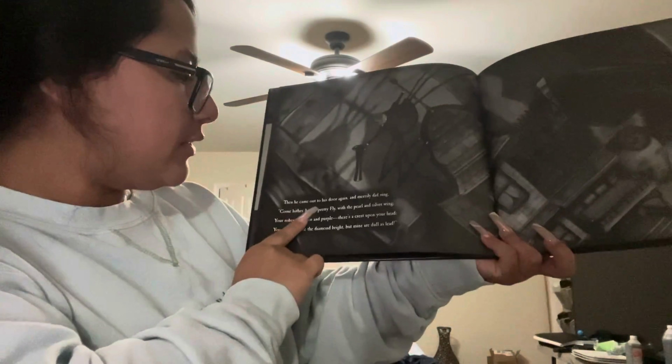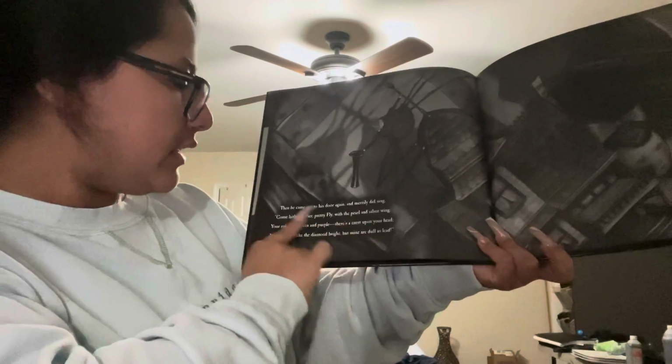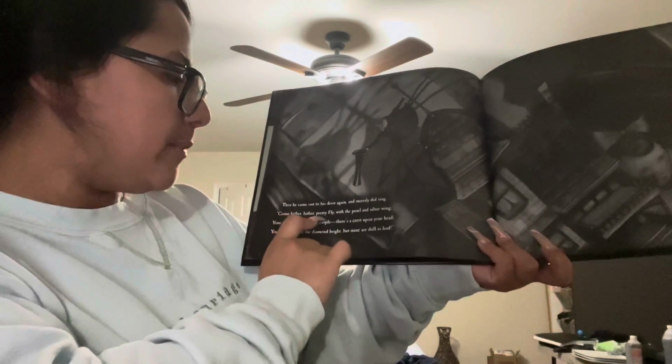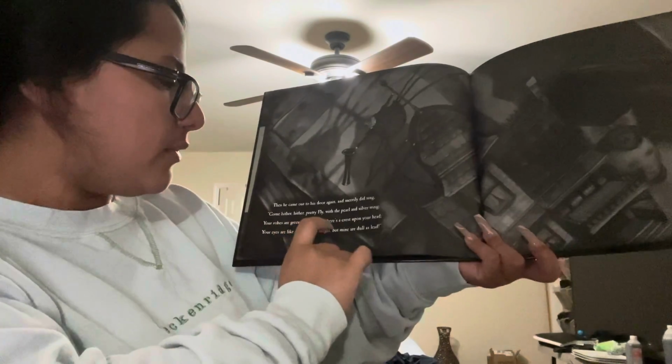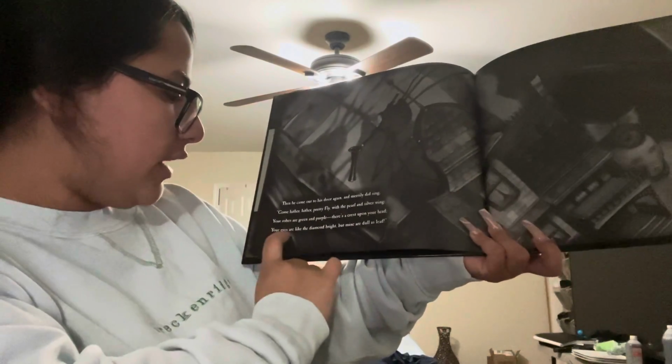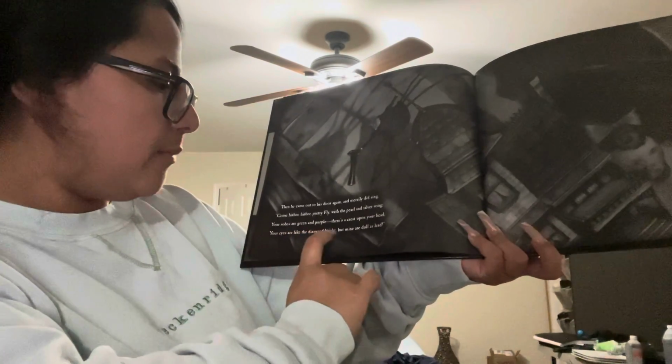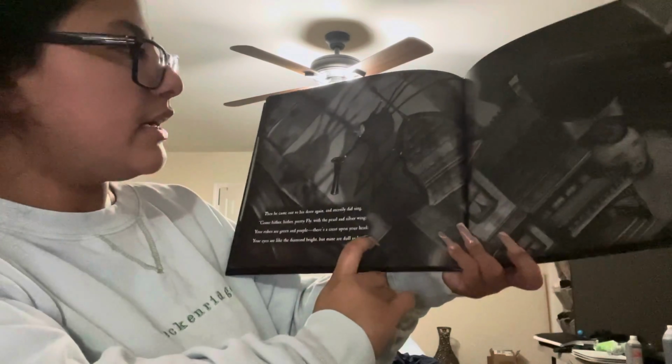Then he came out to his door again and merrily did sing, come hither, pretty fly, with a pearl and silver wing. Your robes are green and purple. There's a crest upon your head. Your eyes are like the diamond bright, but mine are dull as lead.